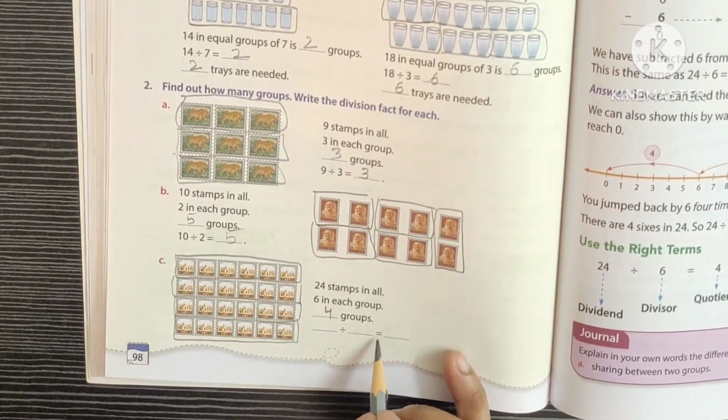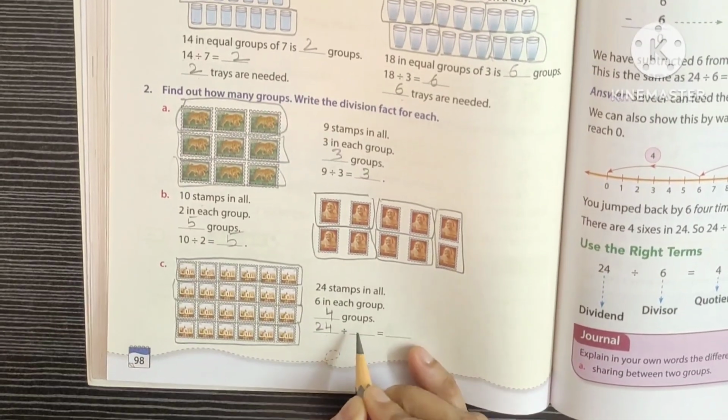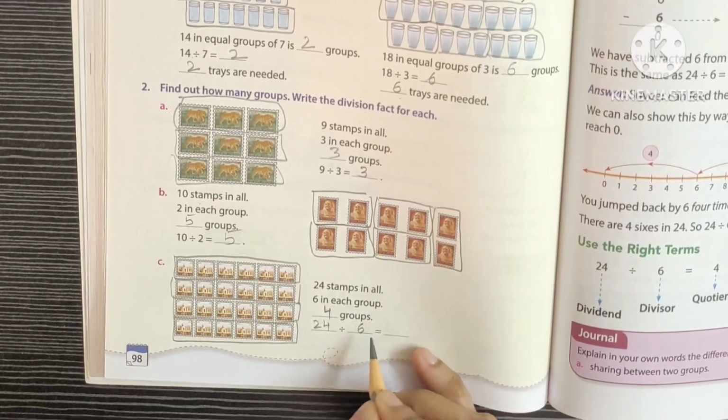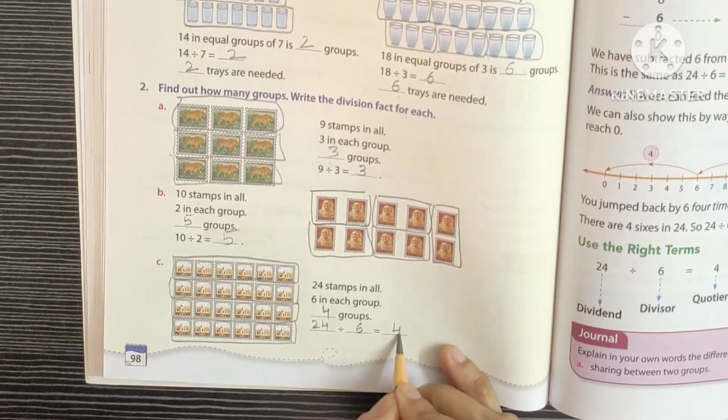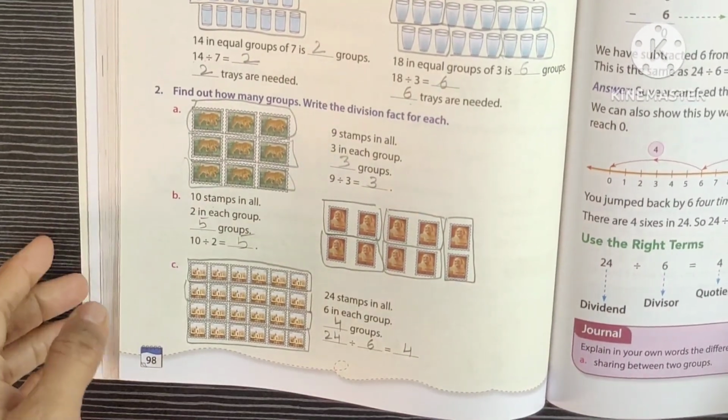Dash divided by dash is equal to dash. 24 divided by 6 is equal to 4. Understood?